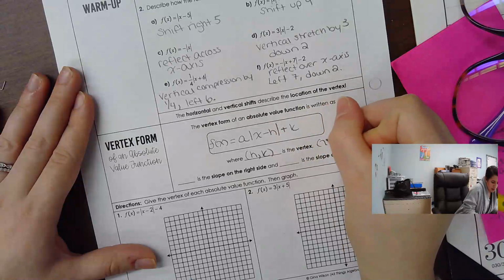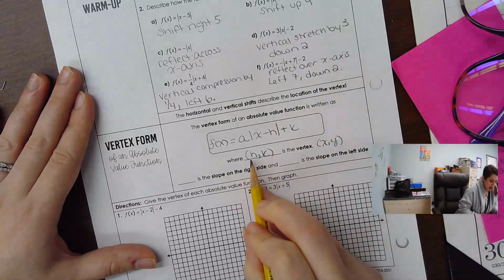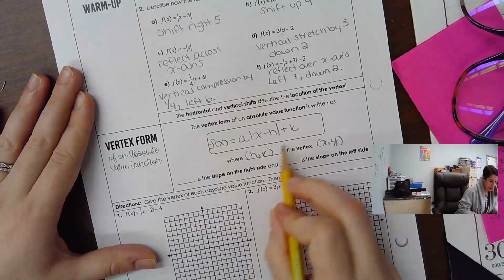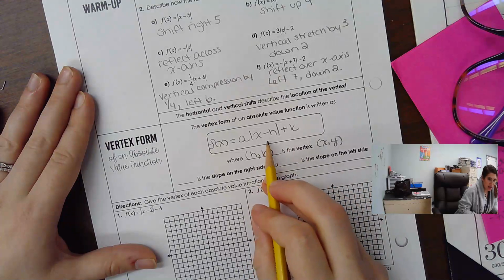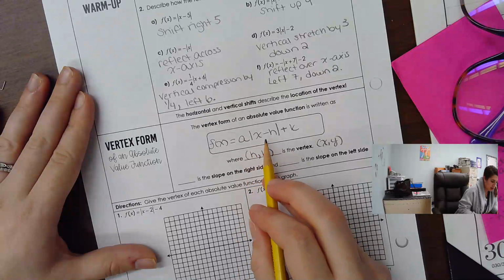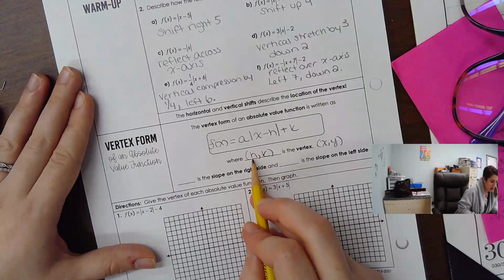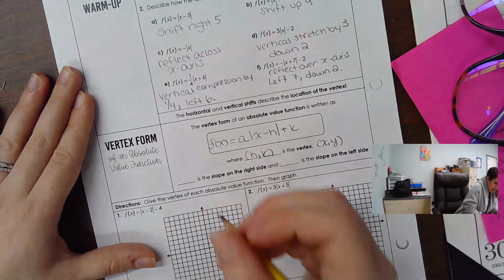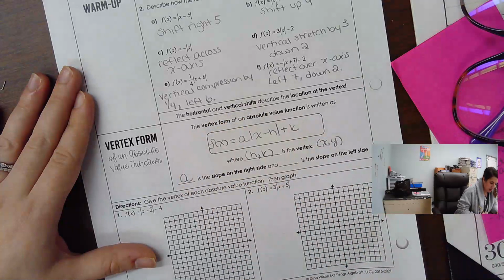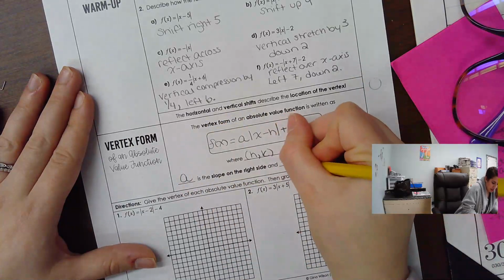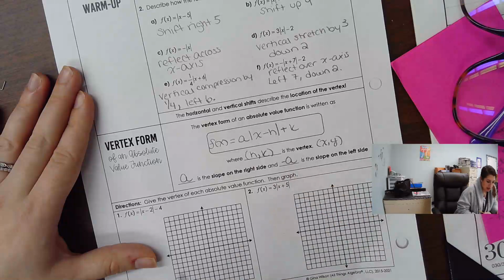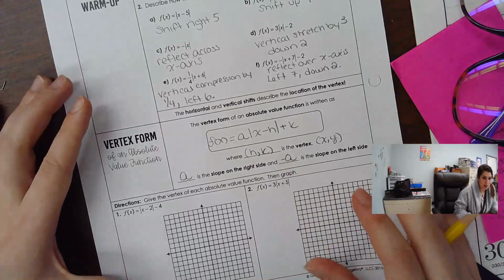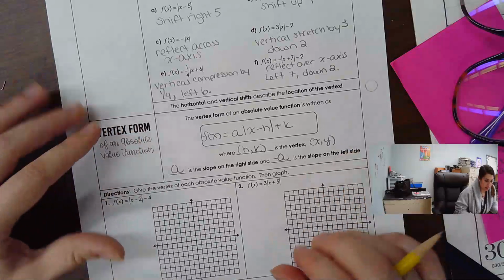So remember, it's always x, y, so h would be my x value, k would be my y value, and just remember, it's minus h for that positive. So if it was minus 3, my h would just be 3. If it was plus 3, then it would be negative 3. A is our slope to the right side, and negative a, so you just do the opposite, is the slope on the left side. So let's use this to help us graph.